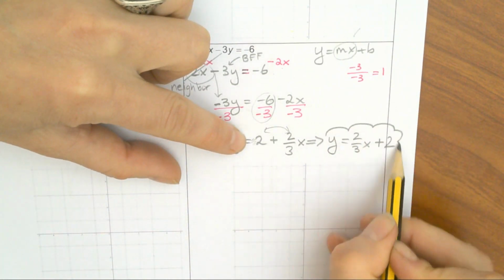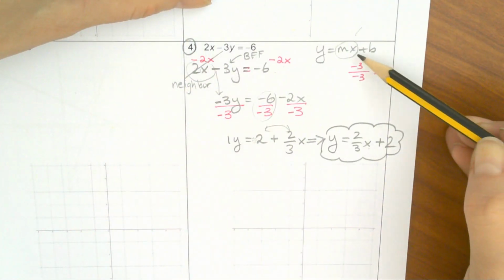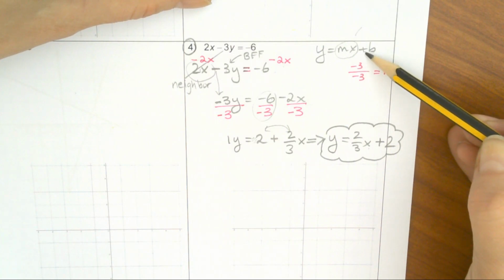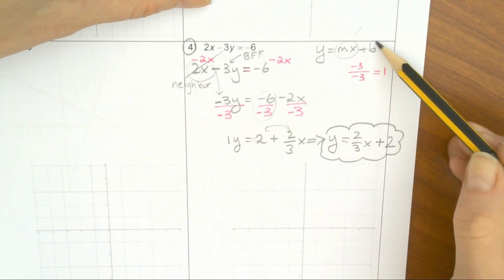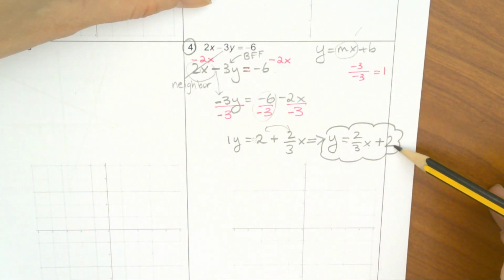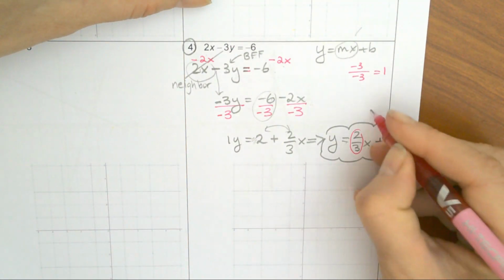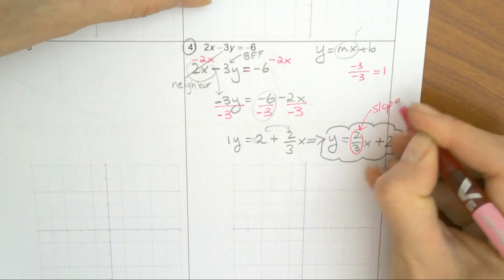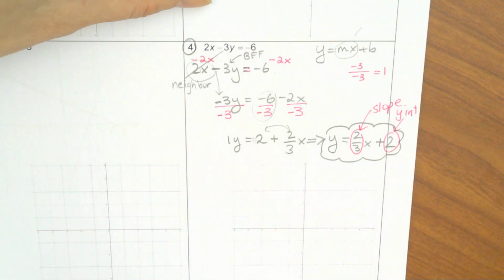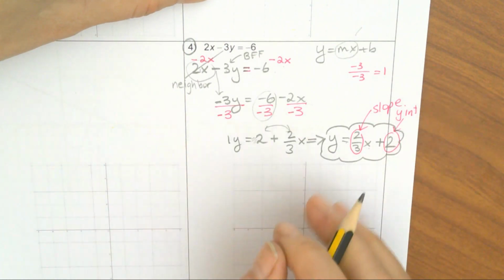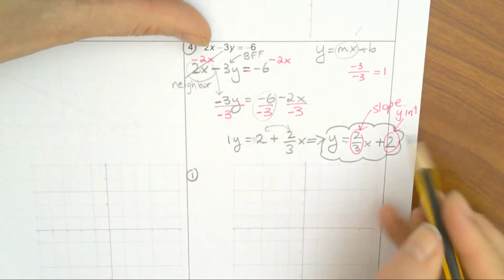So now, here is my linear equation in the slope-intercept form. It has y equals, it has a term with the x, and then a term with no x. Okay? So the number that's in front of the x, that's my slope. And this number here is my y-intercept. Okay? So now I've put it in slope-intercept form. Now I'm going to graph it. Step 1. I use my y-intercept.